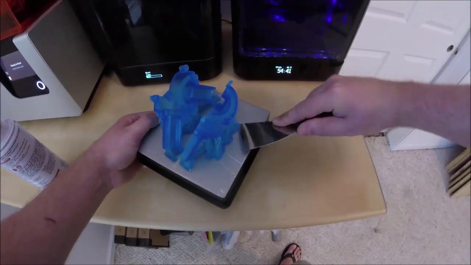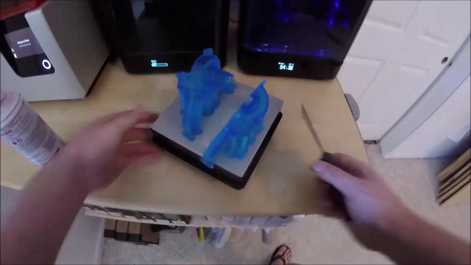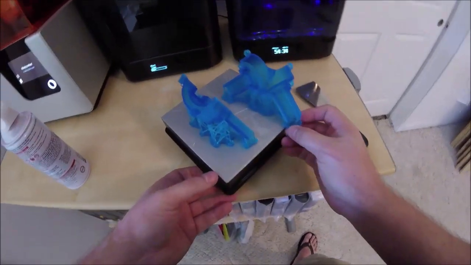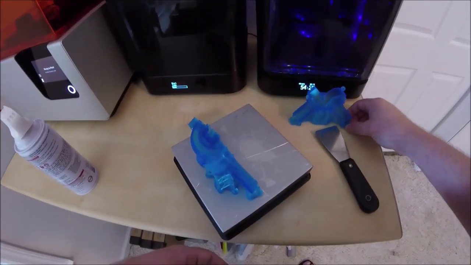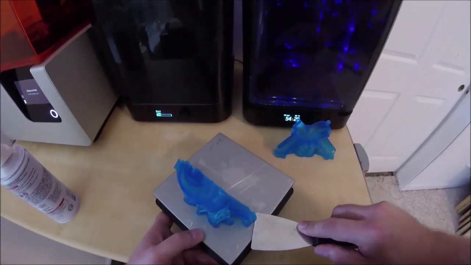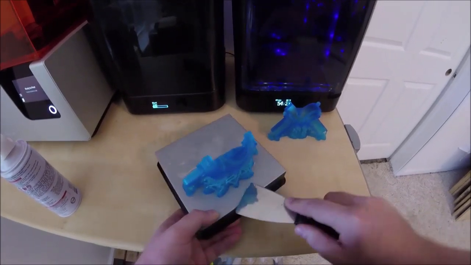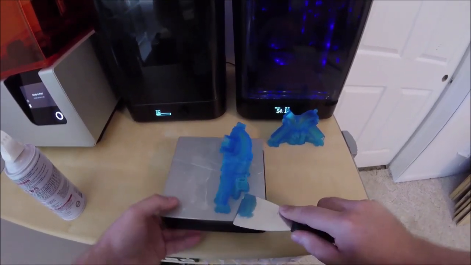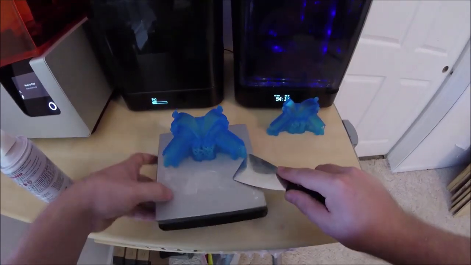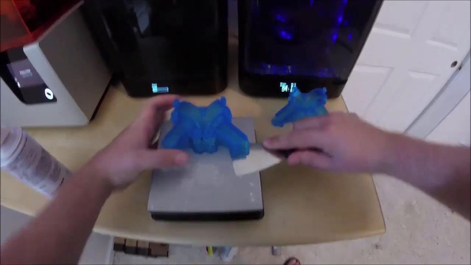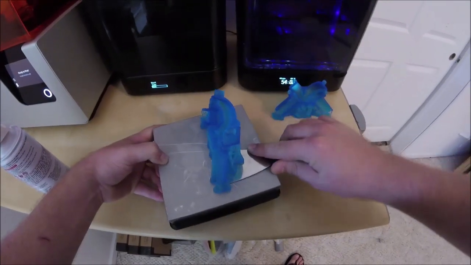What you're trying to do is get an area where you can actually get the scraper up under the part, just like that. And this one's released. And then we'll go ahead and get the other one released. Another note is you always want to handle the parts by the supports or the bases. Try not to touch the parts, because you will leave fingerprints in them if you touch them when they're still a little bit wet like they are right now. Once they fully harden, cure in the Form Cure, no worries about fingerprints anymore. So yeah, just working my way around this part right here. Form Wash is really nice because it washes your build platform too, so I'm not actually touching liquid resin right now, which is nice.